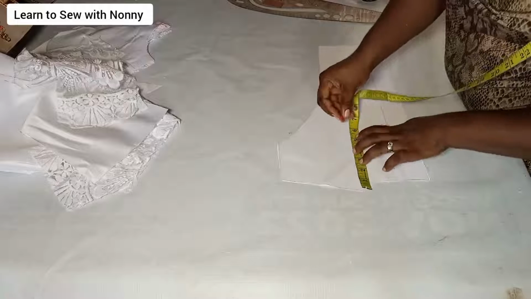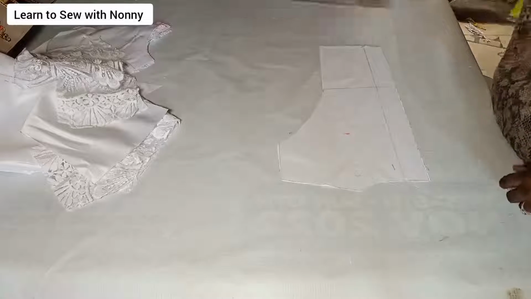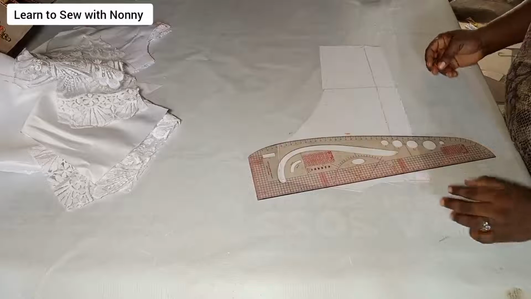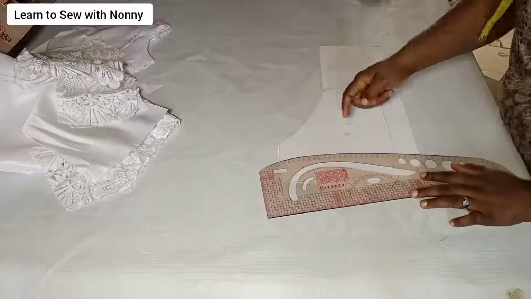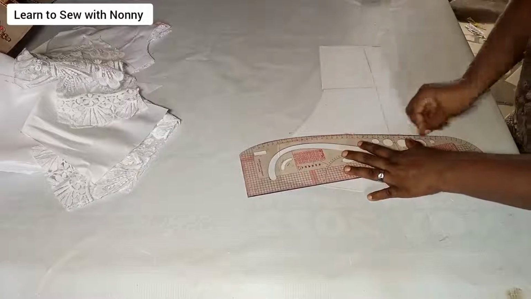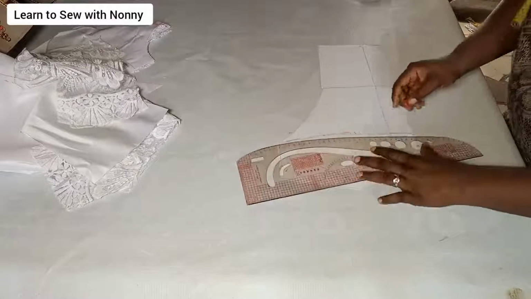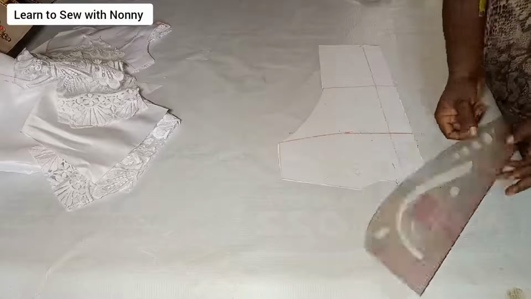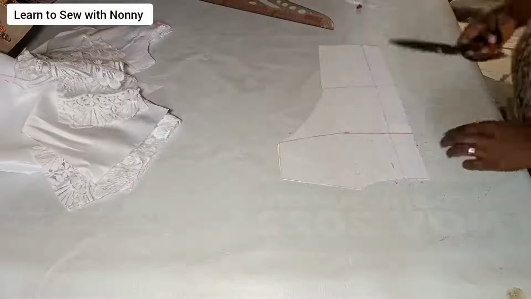So like for the front, I came down by 5.5. The same thing for the back. I'm coming down by 5.5, and I'm just going to slant it like so. I don't want too much drama at the back, right? Just slant it like so. You can give it any shape that you want. So this works for me at the back. Right, so I'll just go and cut it out.